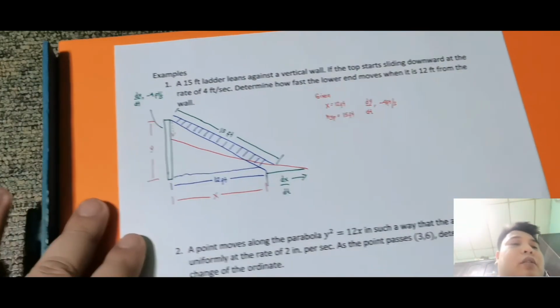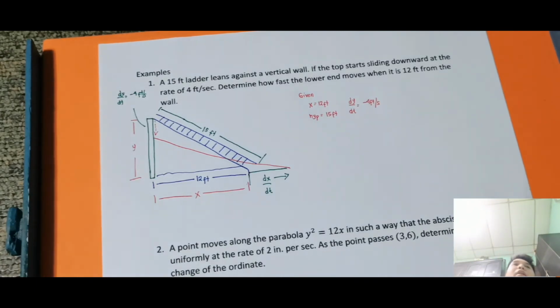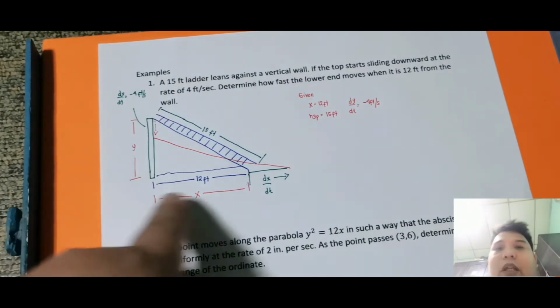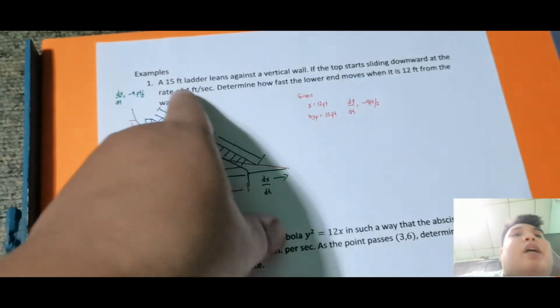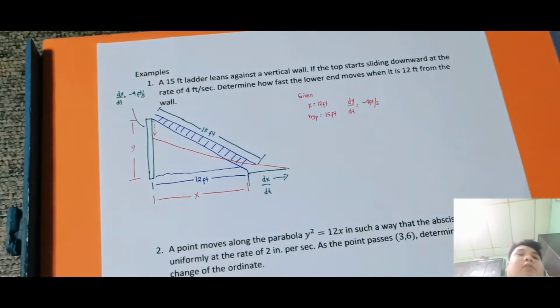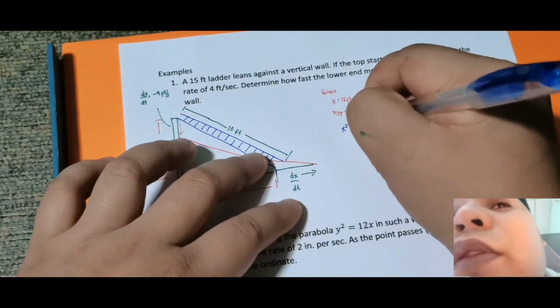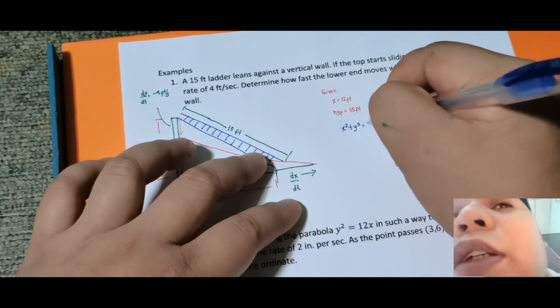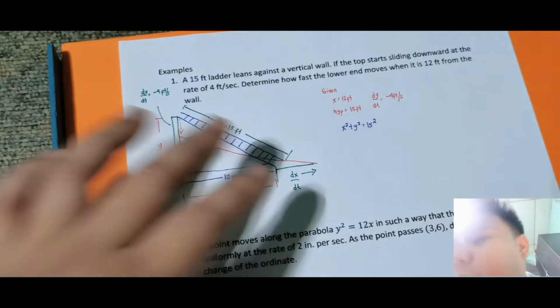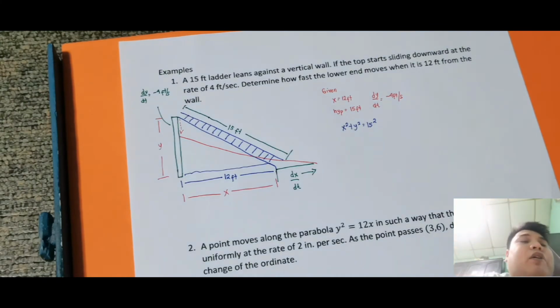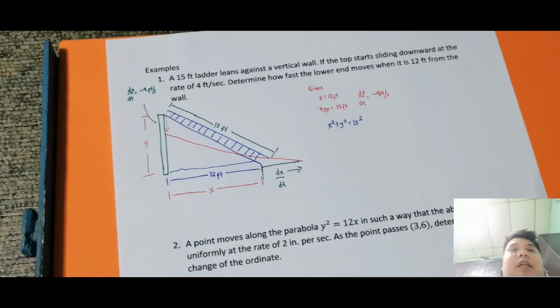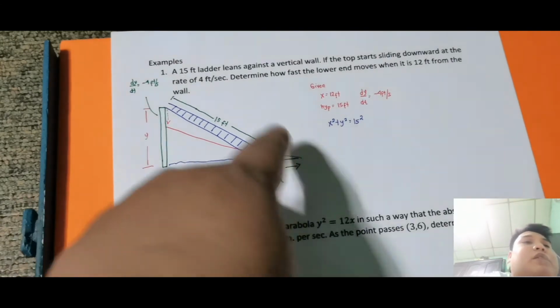So we will start with this formula. We are aware of the Pythagorean theorem. Our starting statement is a 15-foot ladder leans against a vertical wall, meaning it forms a right triangle with hypotenuse 15. So x squared plus y squared is equal to 15 squared. Why this? That's our Pythagorean theorem, our first basis, and by the Pythagorean theorem, that is true.